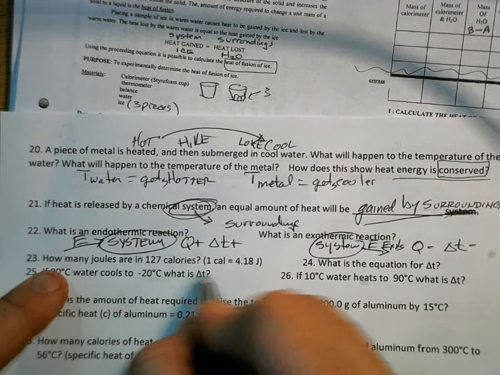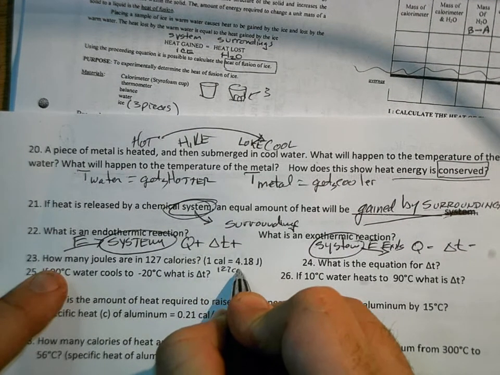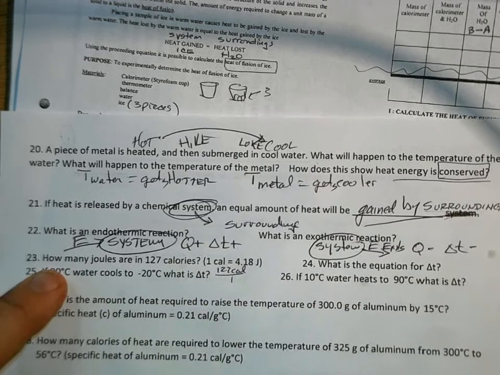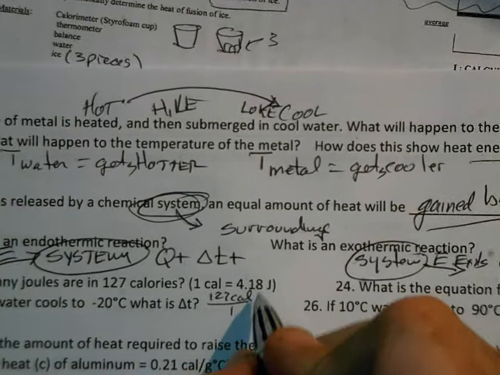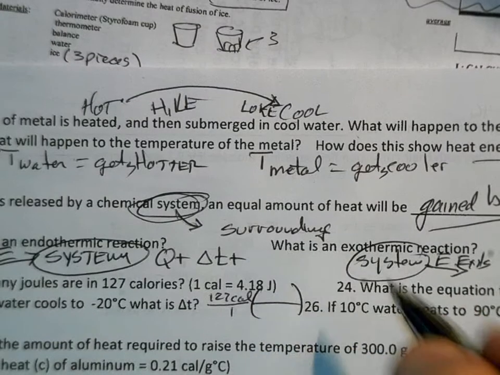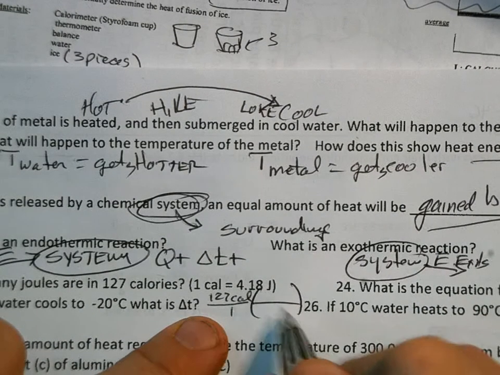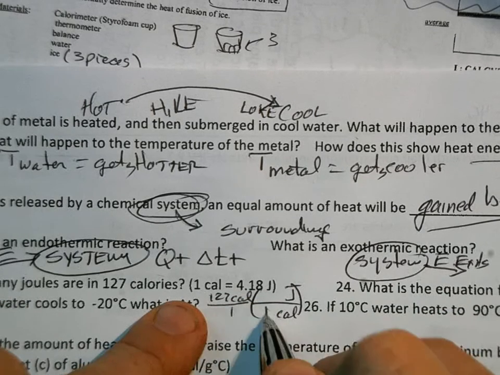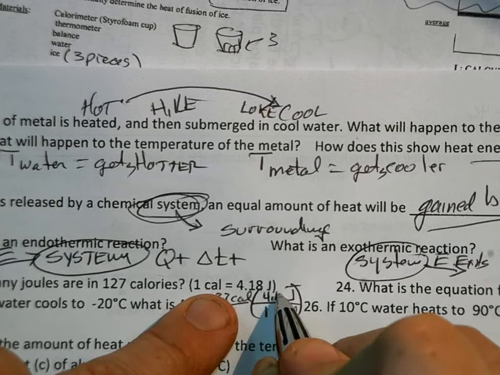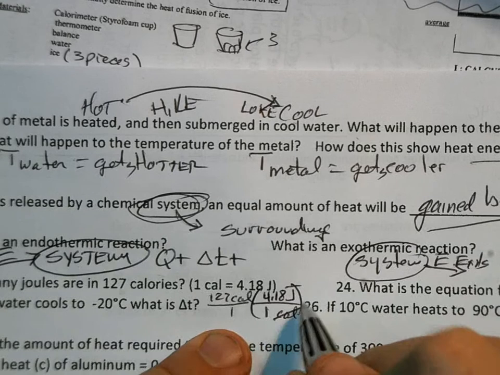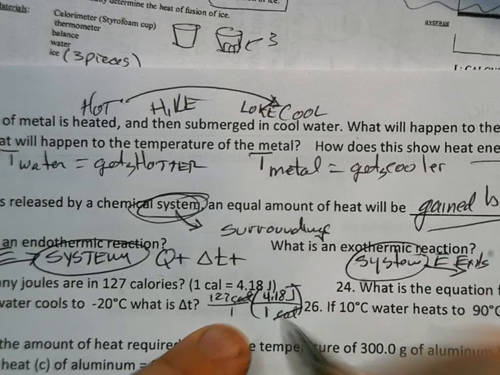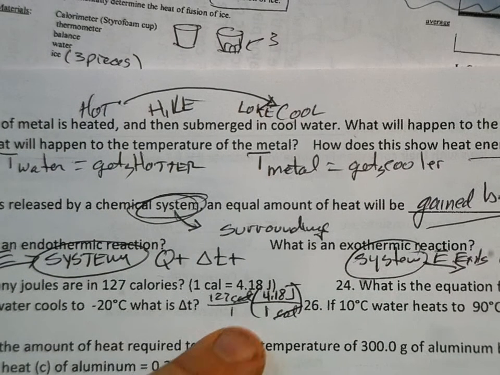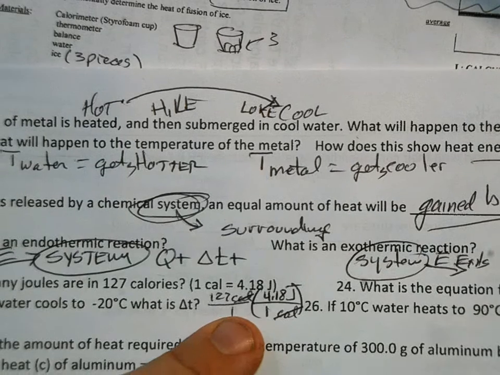Little conversion factor here to do for number 23. We're given 127 little c calories. We'll put that over 1 as we do any conversion. And then we've got to multiply that by a fraction in such a way that the calories, we can diagonally cancel those out. So let's see, 1 calorie for every 4.18 joules. If I could cancel right there, you set this up right, and you should probably have a number. It's probably about 500 or something when you actually calculate it.